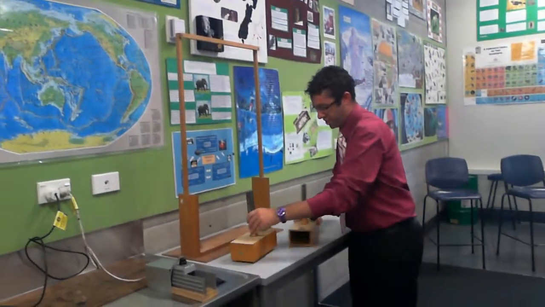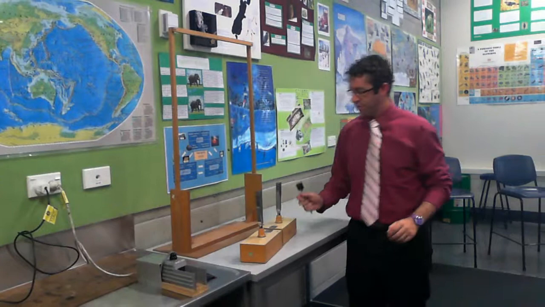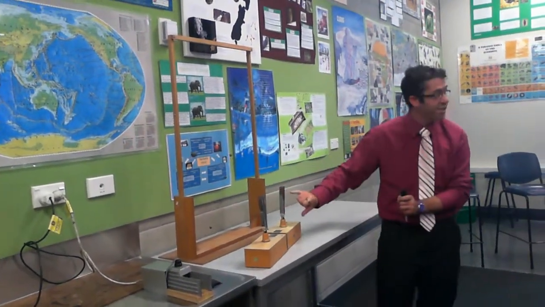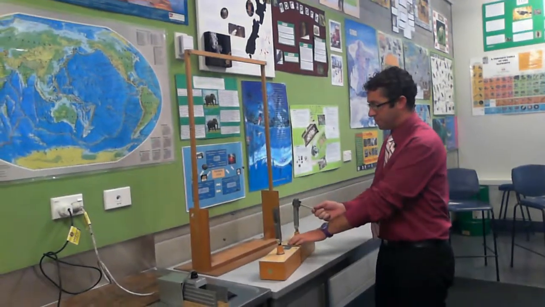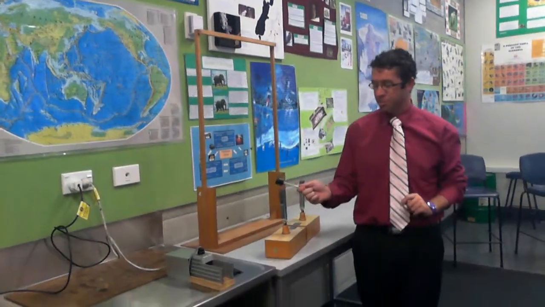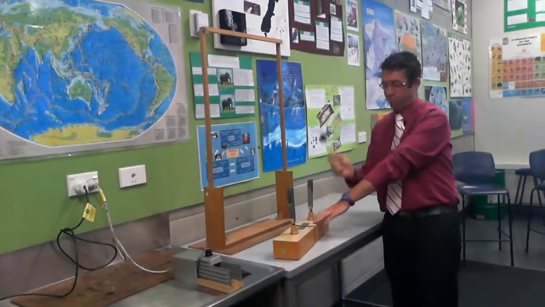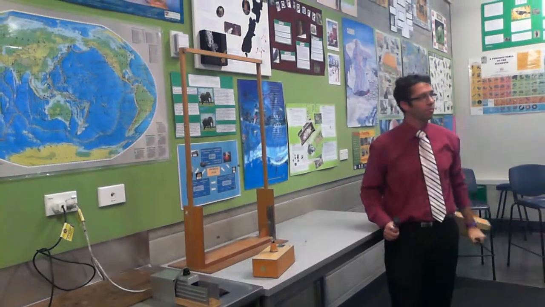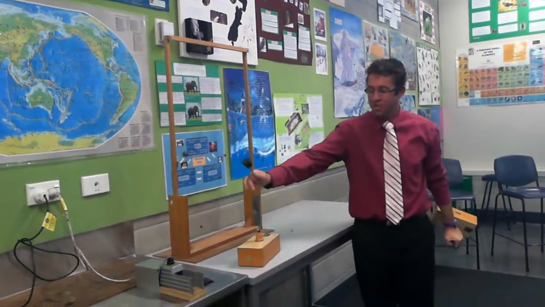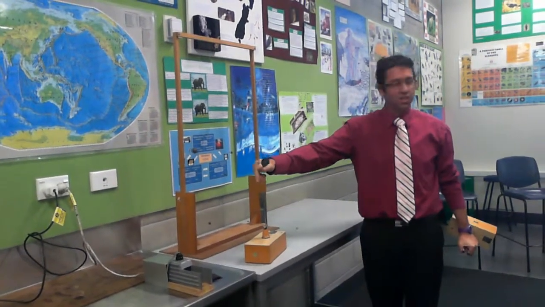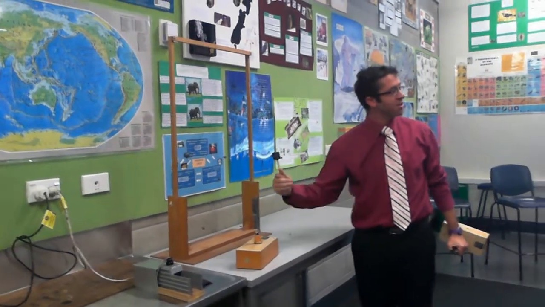But if I put something in front of it which has the same natural frequency, we know that because they're the same size, then we end up seeing that quite a lot of the energy is not going to be transmitted, it's actually going to be absorbed by this. And the way we can do that conveniently is with sound. You can hear that this one's actually vibrating as well. So it's used quite a lot of that sound energy to create vibrations.